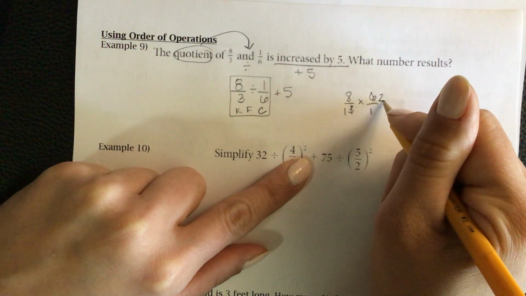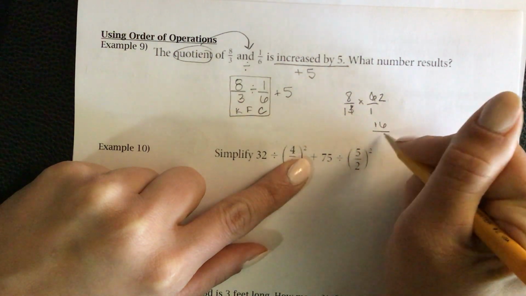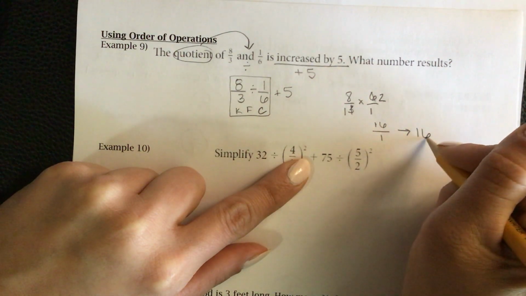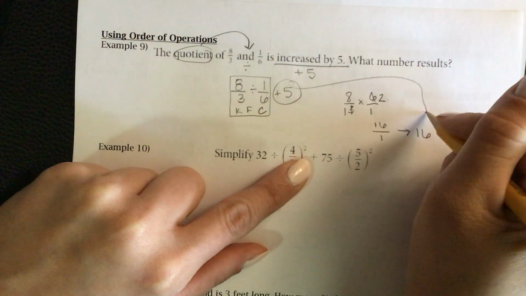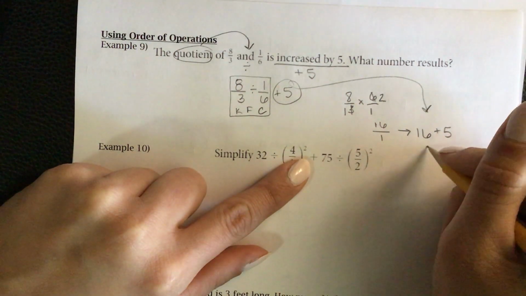8 times 2 is 16. We're going to put that down here. And 1 times 1 is 1. We know 16 over 1 is the same as 16. We're going to bring that plus 5 down, and 16 plus 5 is going to give me 21.